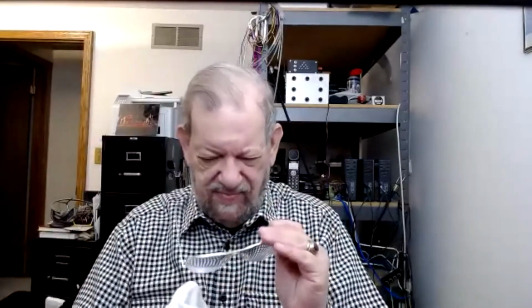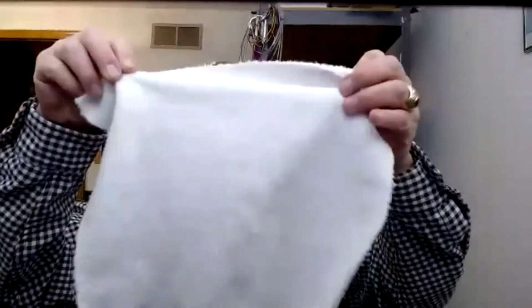Hold on one second. My glasses are dirty. Oh, now they're okay. By the way, if you get these inexpensive microfiber towels from Walmart, and I don't get any kickbacks from Walmart, they're great for cleaning glasses.